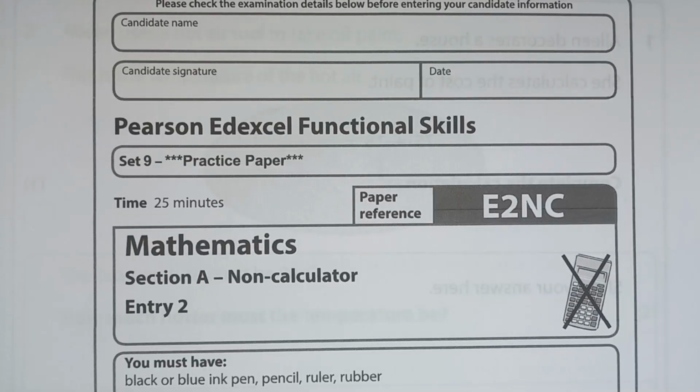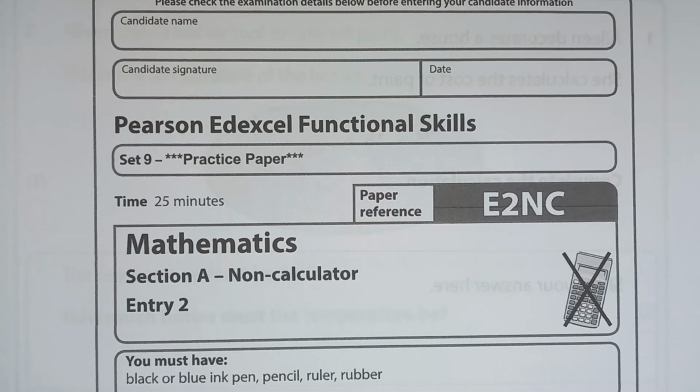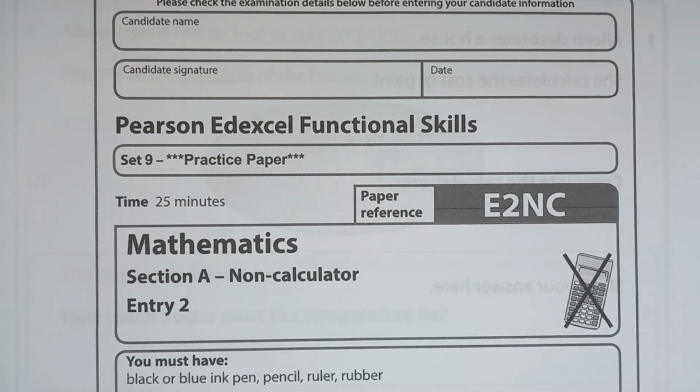Hi, today we're looking at Functional Skills Maths Entry Level 2. This is the Pearson Edexcel exam board. We've got set paper 9 and we're going to start with the non-calculator section.